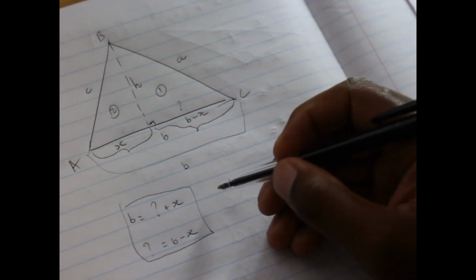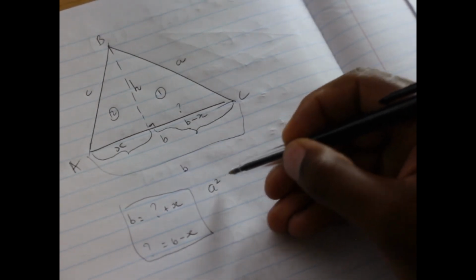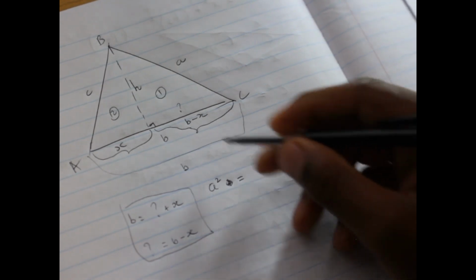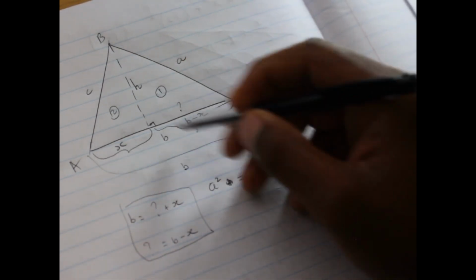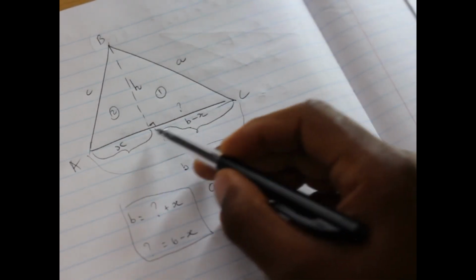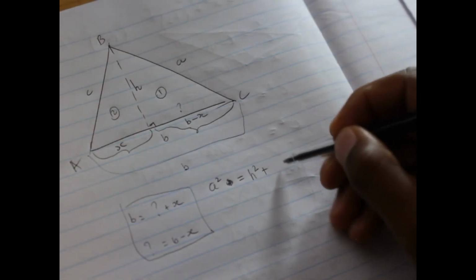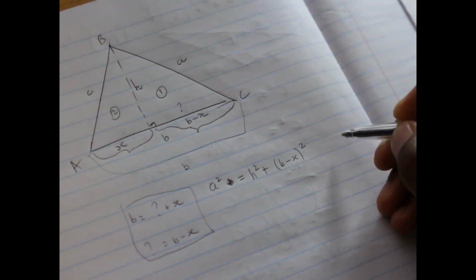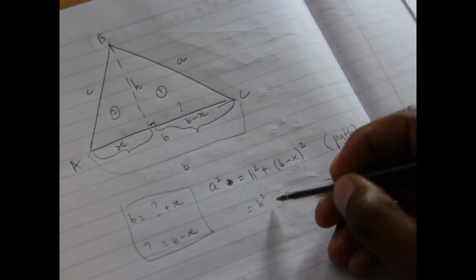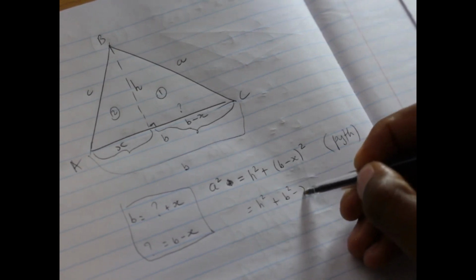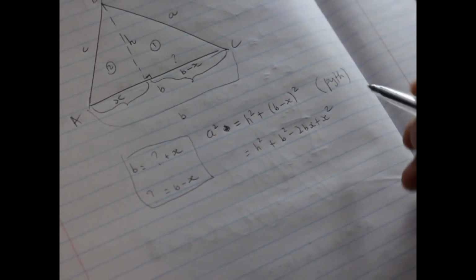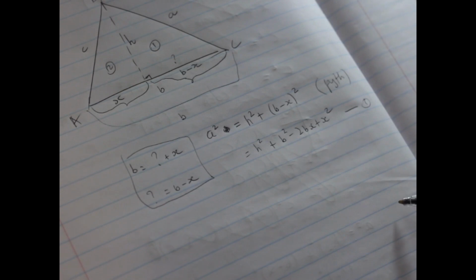So now we're going to say, okay, a squared. So in triangle 1, a squared is the hypotenuse, and it's equal to the sum of the squares of the other sides. So that's h squared, this side, and we know that this side is now b minus x. So plus b minus x squared. That's your Pythagoras, isn't it? Then we break this down. So h squared plus b squared minus 2bx plus x squared. Okay, that's what we have. Then we'll refer to this as equation 1.